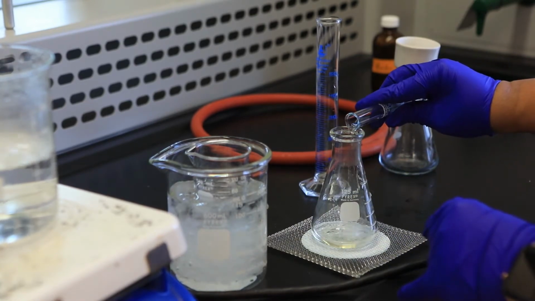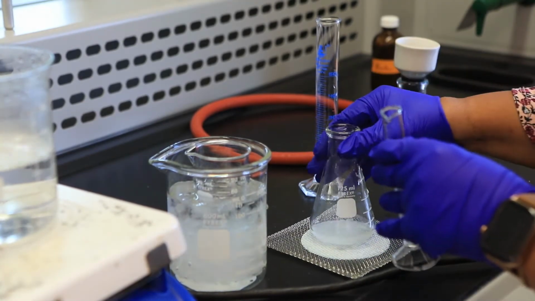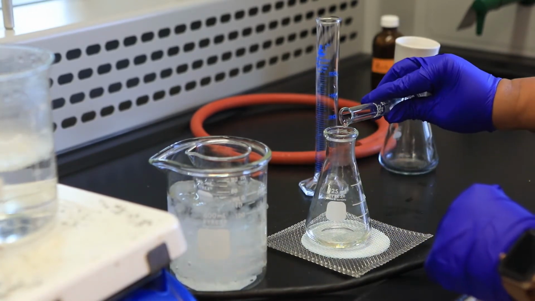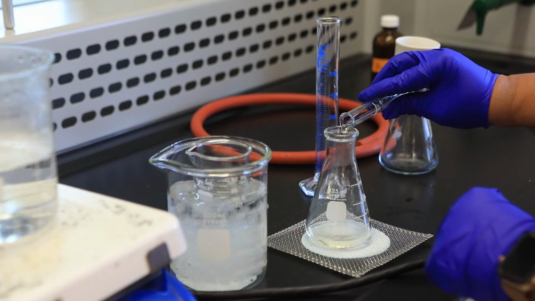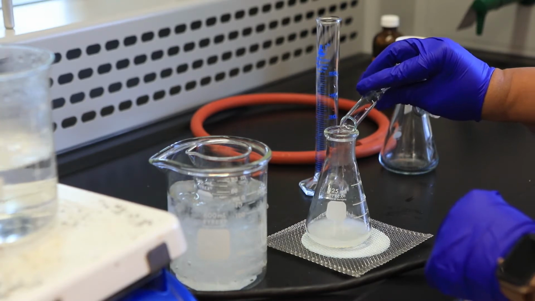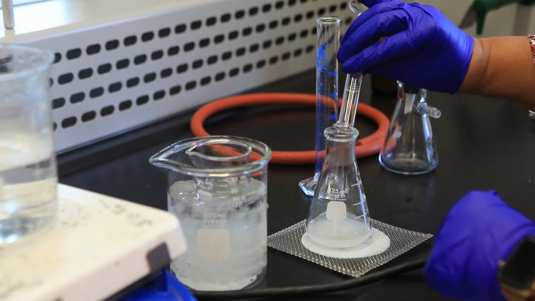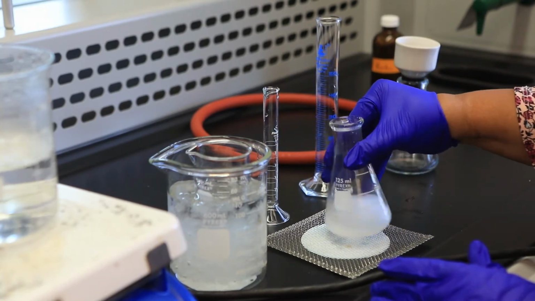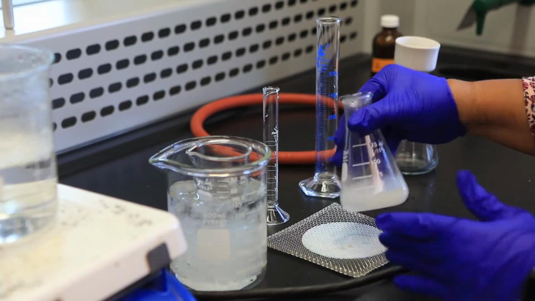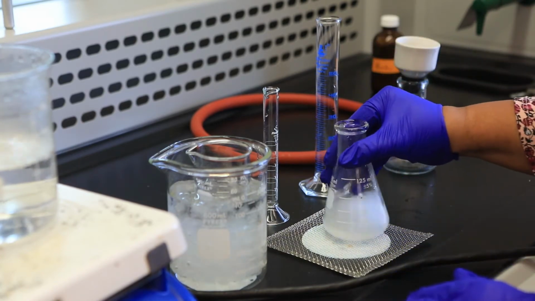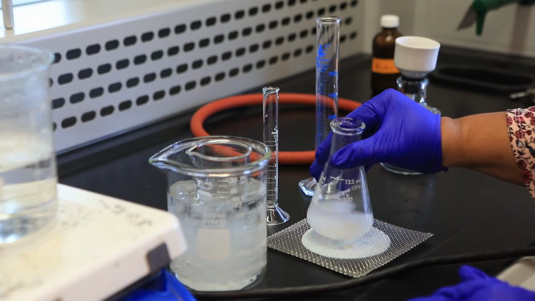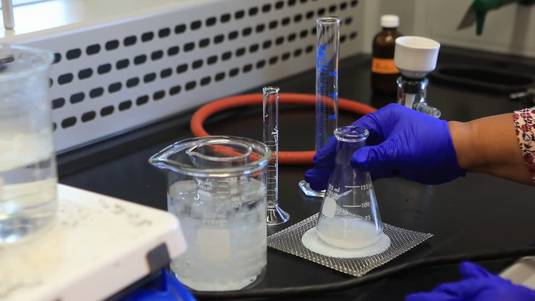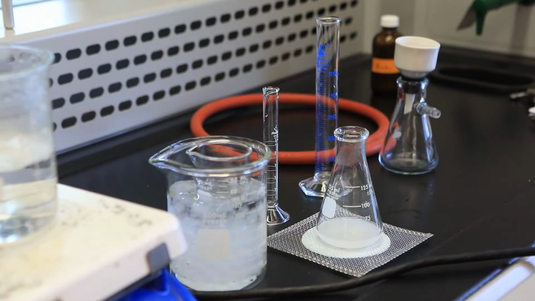This will also eliminate any acetic anhydride that is remaining and convert it to acetic acid. I'm then going to allow this to cool and then continue adding H2O just to break it up.